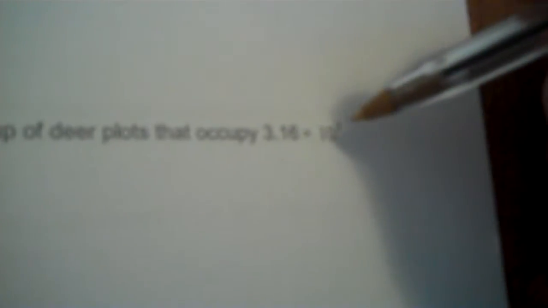Okay, there are 7.228 times 10 to the 4th acres of land. The land is made up of deer plots that occupy 3.16 times 10 to the 3rd acres of land. How many deer plots make up the land? So if there's 20 acres of land and every deer plot is 2 acres of land, how many? Again, it'd be 20 divided by 2.